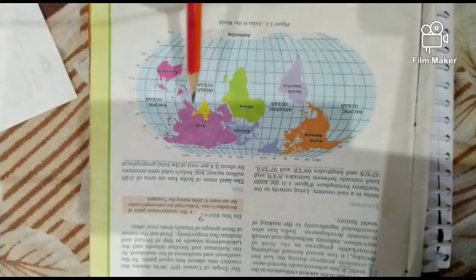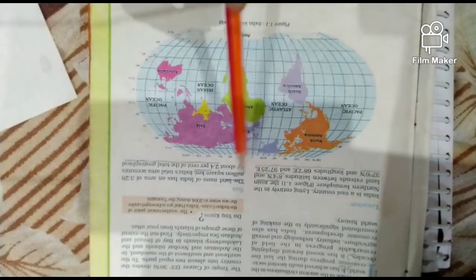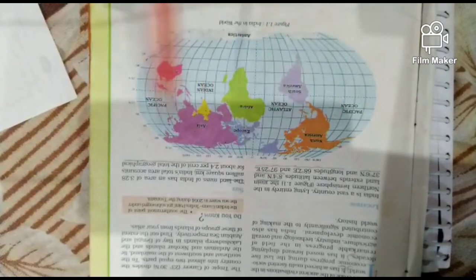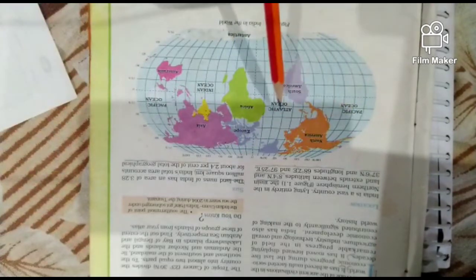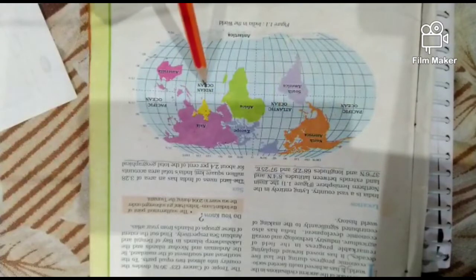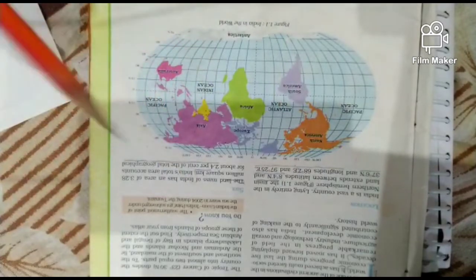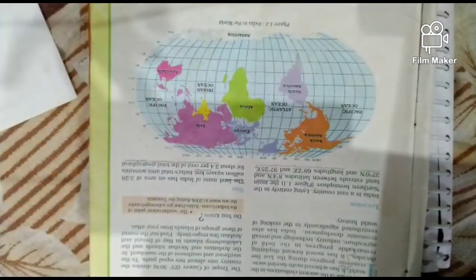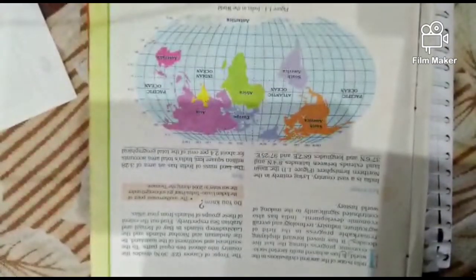And our country India lies in the northern hemisphere of the world. The 4 oceans are the Pacific Ocean, Atlantic Ocean, Indian Ocean, and the Arctic Ocean, which is shown here. I hope you all have understood the position of India on the globe.